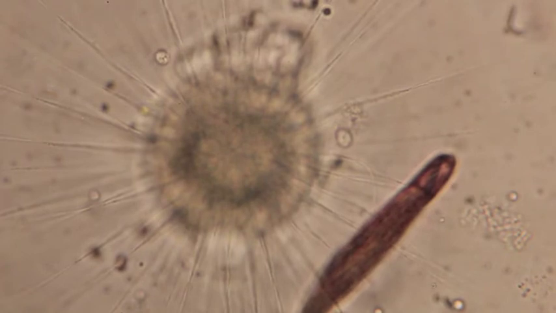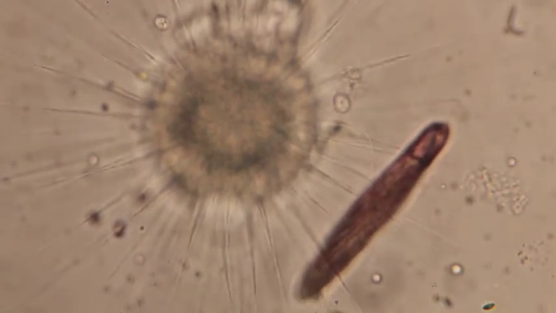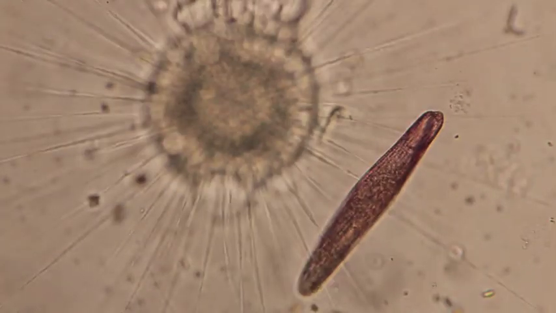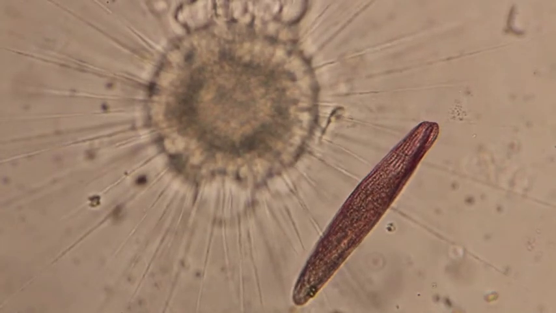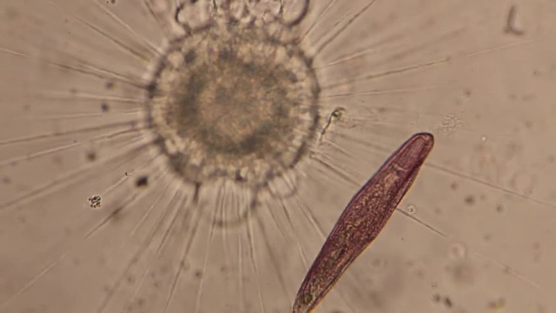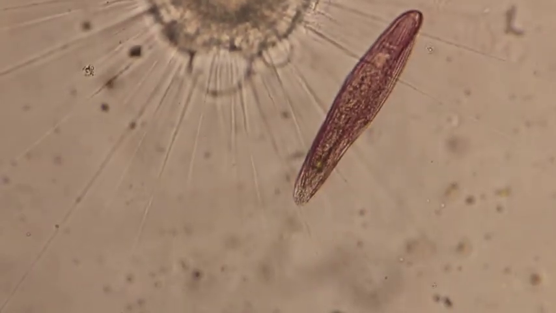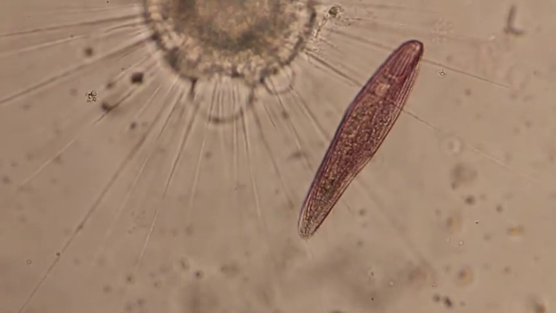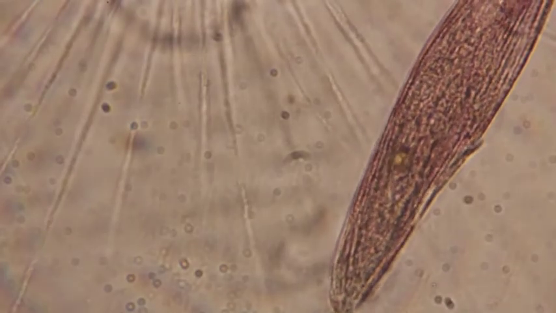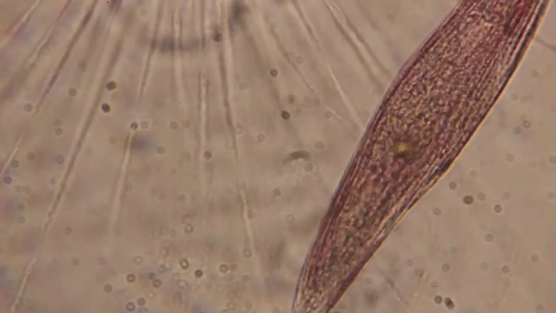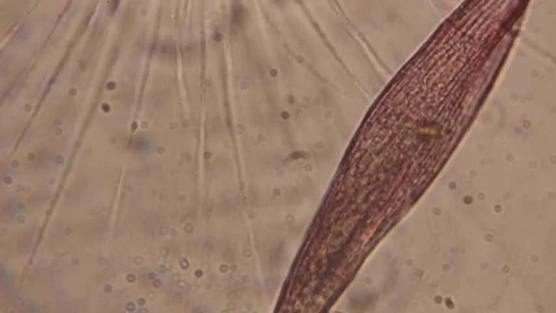So here we can see the Blepharisma. The Blepharisma is a ciliate. You can see that it's beating its cilia, creating currents. So the Blepharisma can still feed, but it can't get away. The pseudopodia are sticking to the Blepharisma, and the Blepharisma is unable to escape. So if we go up under higher magnification, we can see the mouth of the Blepharisma.